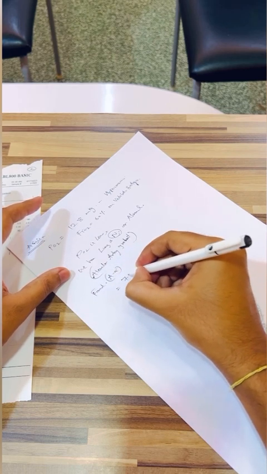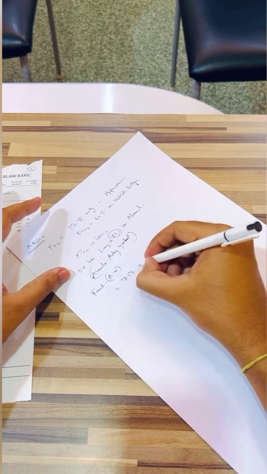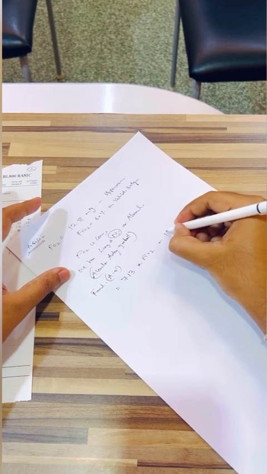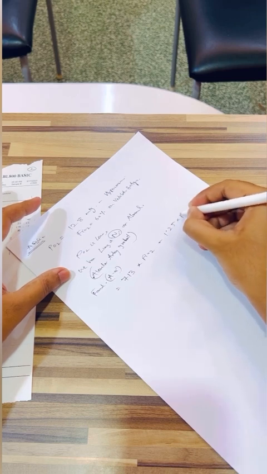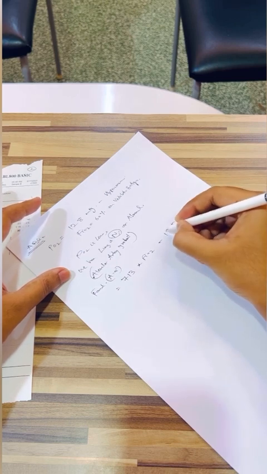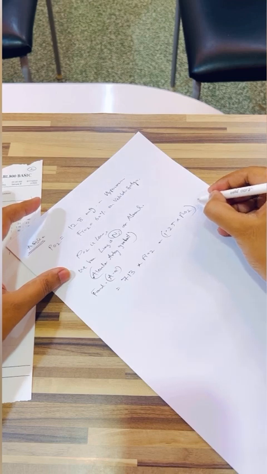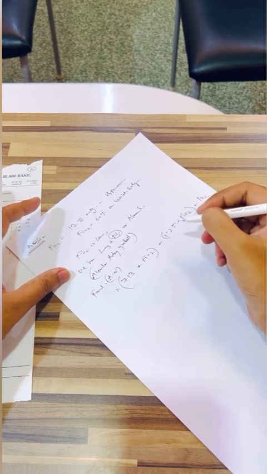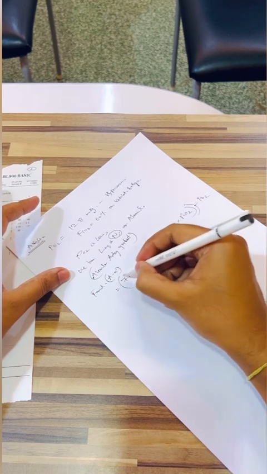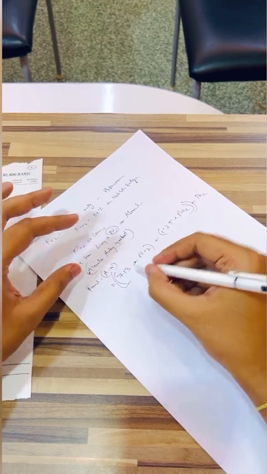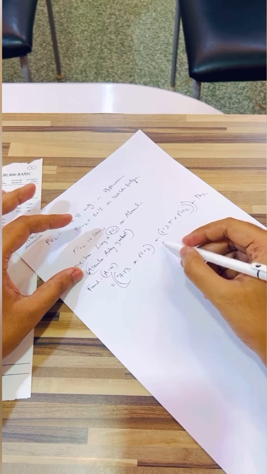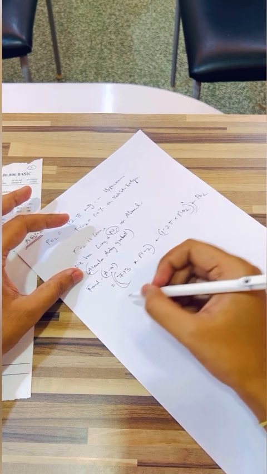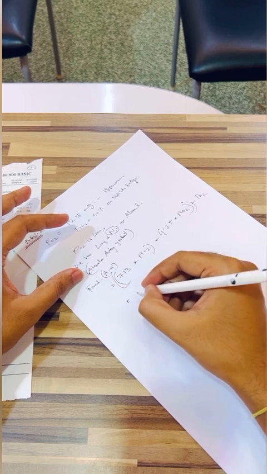It is 713 into the FiO2 minus 1.25 into PCO2, and minus PO2. So, 713 into FiO2 and then minus 1.25 into PCO2, and all together we have to subtract with PO2.